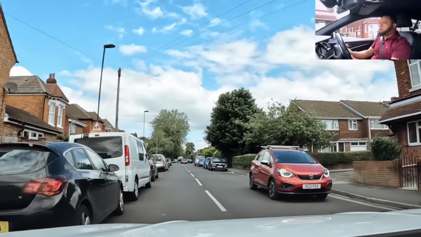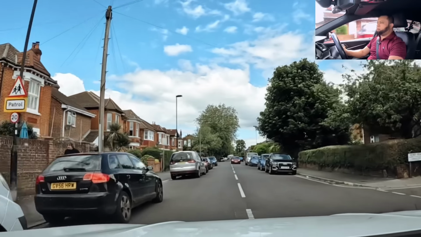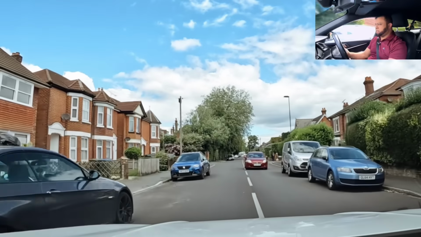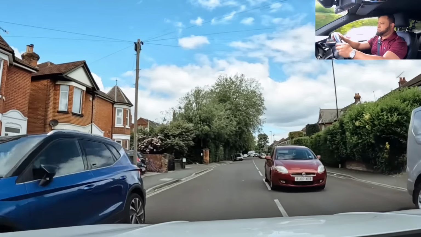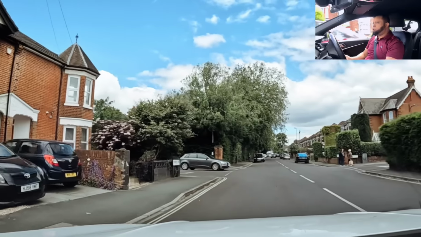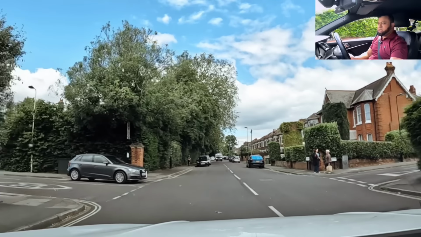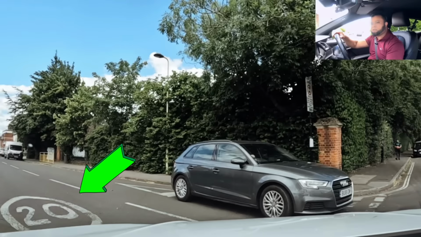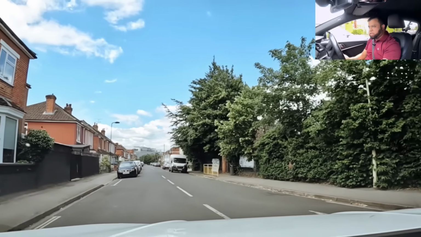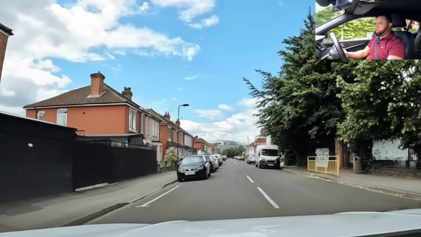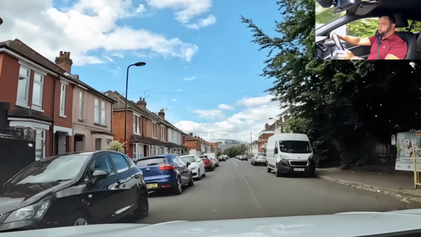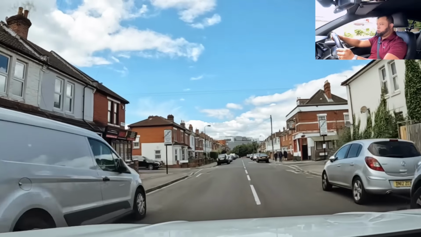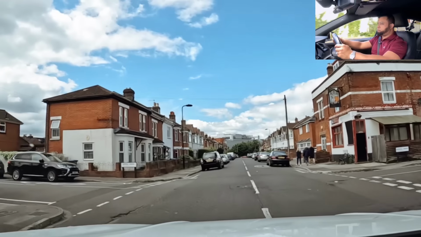Okay, we're going to go next road left. Mirror, mirror, signal left. Okay, we're going to go to a new road. So from 20, we go to a new road. We must read and see if the speed changes. So what's the speed? Still 20. It says on the road, 20. Okay? Keep looking. So we know this is 20. We can't do more than 20 on this road.